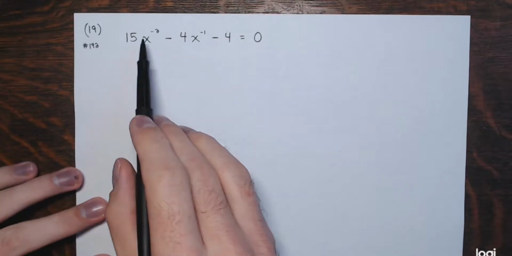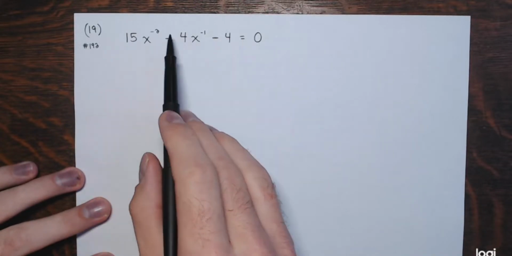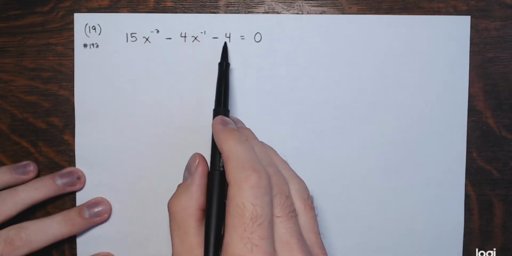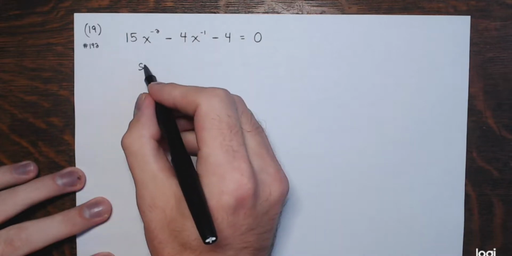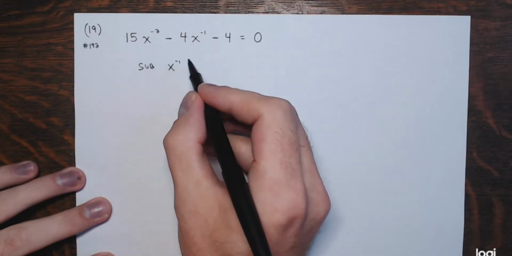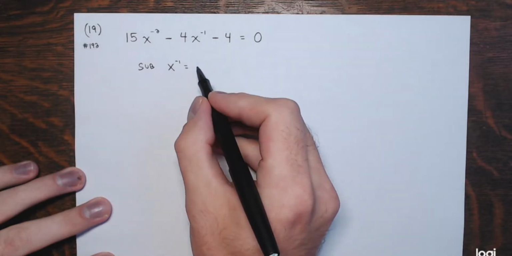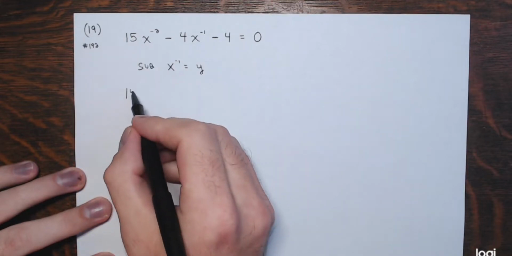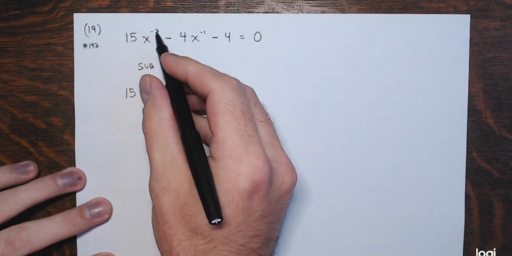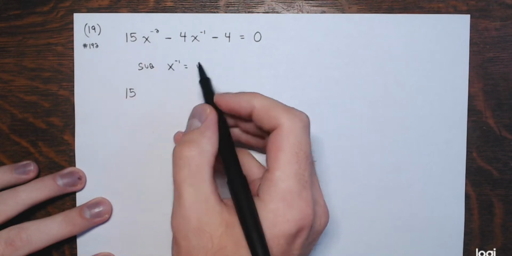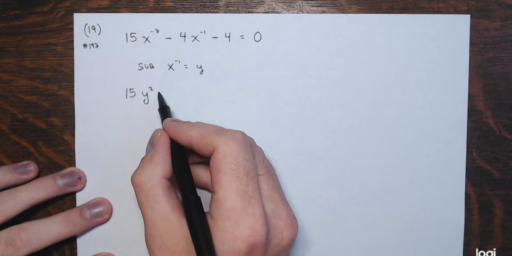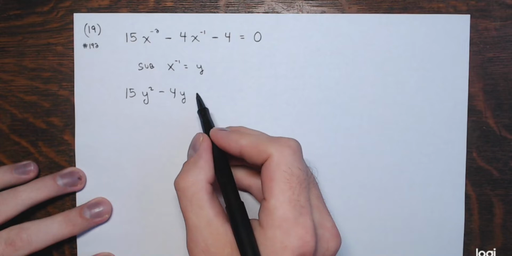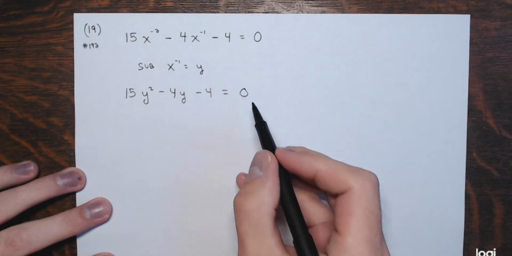Same setup, everything on one side, 0 on the other, and it's definitely in quadratic form, right? The first term has a power that's double the second term power, and then you got a constant. Alright, so I'm going to sub for this x to the negative first again. I'll just call it y. And this first term, 15 times x to the negative second, right? X to the negative second is x to the negative first squared. So this would be 15 times y squared. Minus 4 times x to the negative first to the first, so just y. And then minus 4 equals 0.